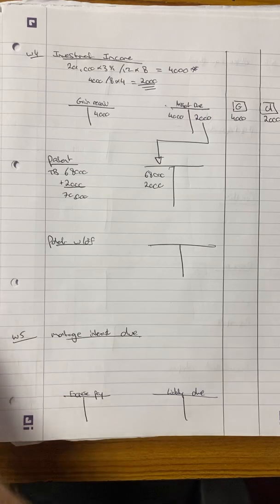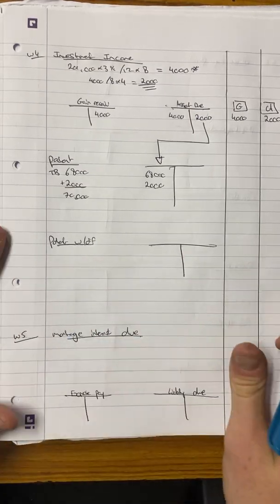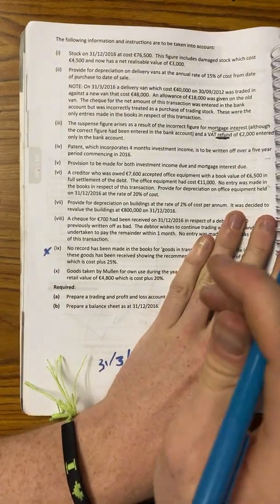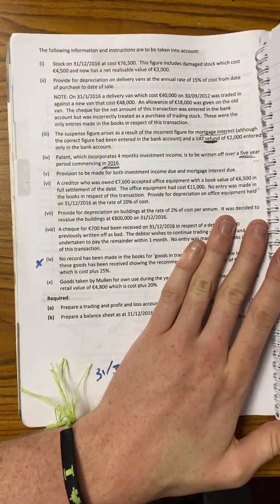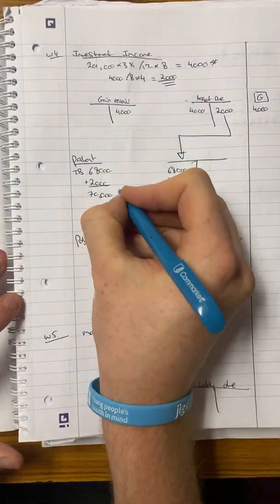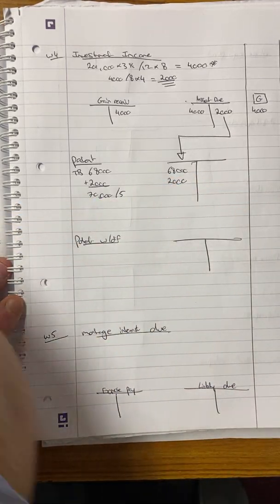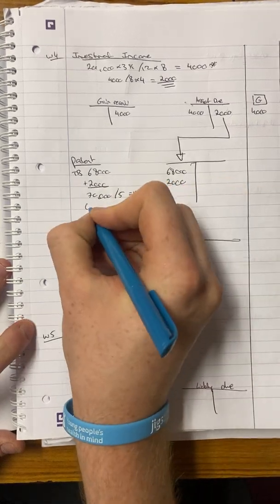Now, again, in the workings, it specifically states that patents, which incorporate 4 months investment income, are to be written off over 5 years. Just to show you, the 5 years is highlighted there, starting in 2016, which means every year, starting this year, my patents are going to lose value. So I'm going to divide that by 5 because it's to be written off over 5 years. If I divide that by 5, I should come out with a figure of 14,000 euros.